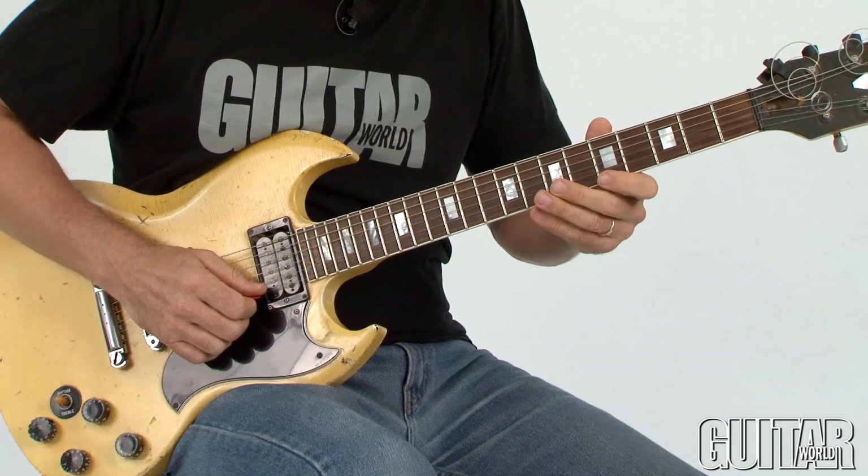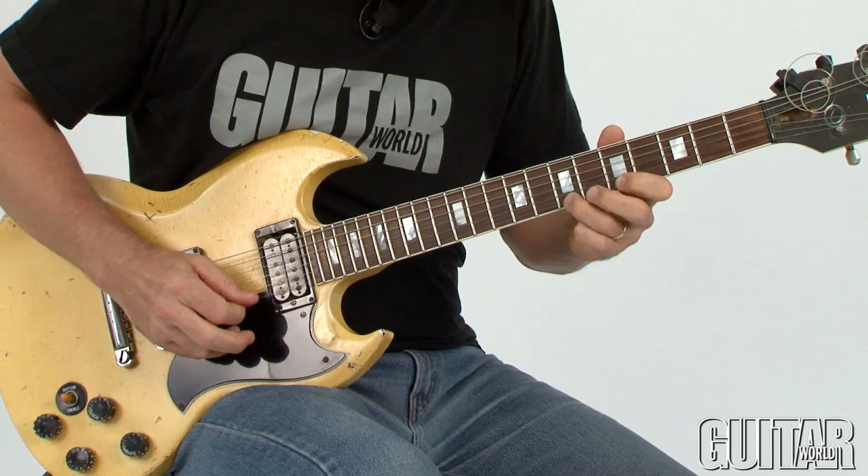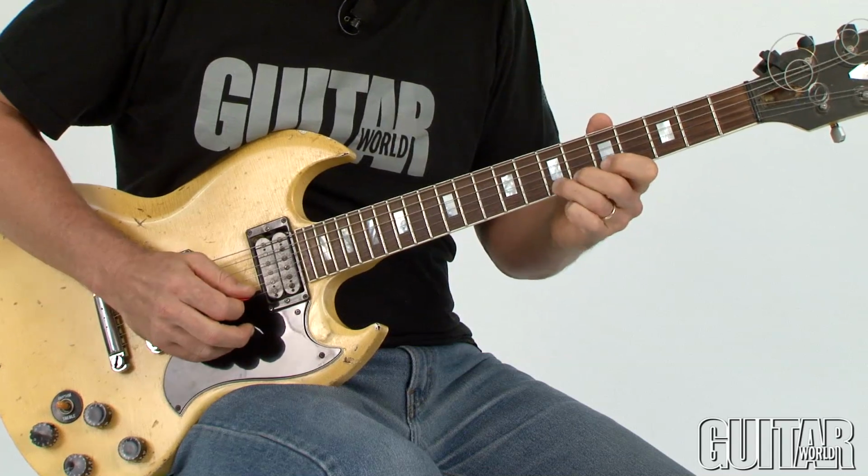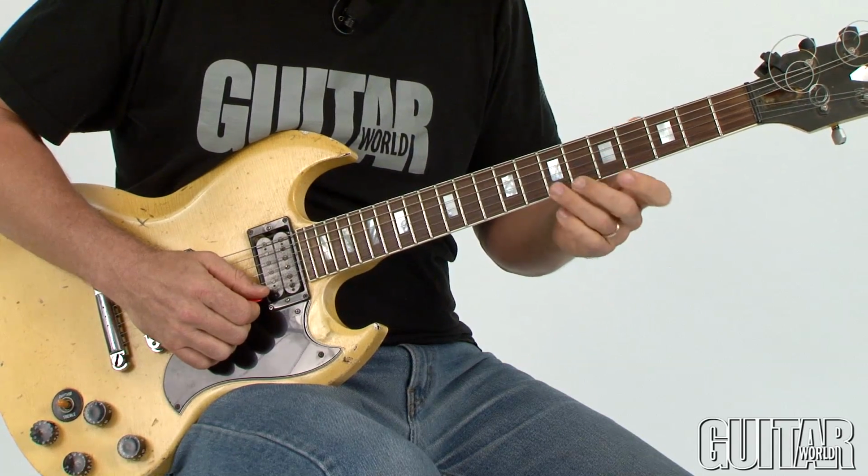And then a little chromatic walk up to B7. That's in bar 21. You'll find it's very common to go from the root to the 7th.